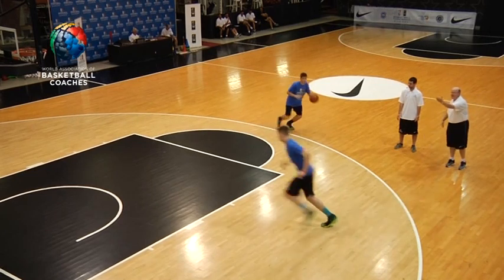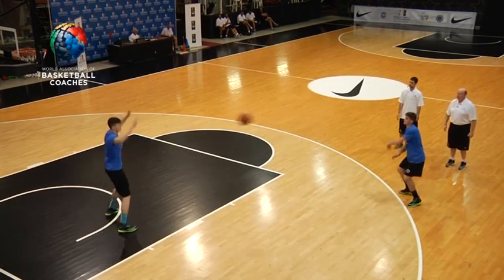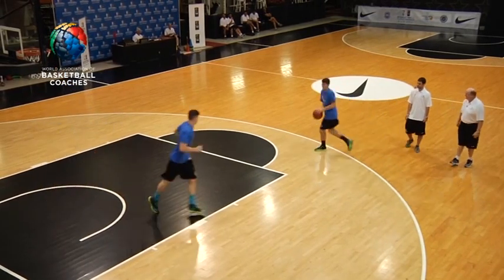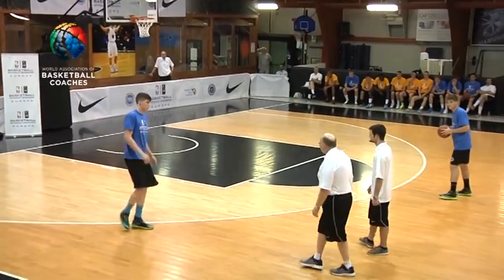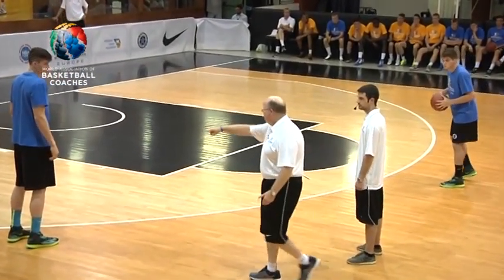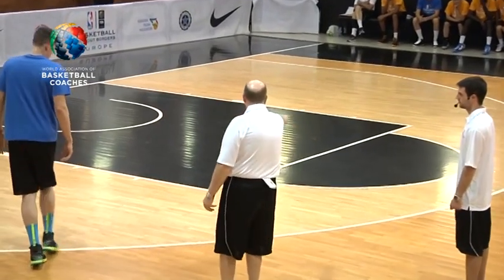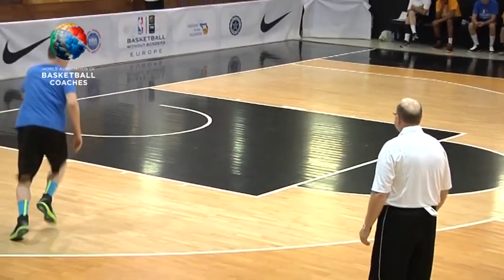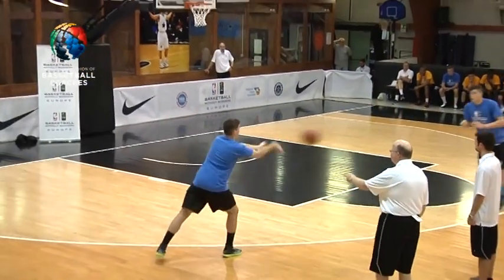Dribble hard, speed cut. Good. Throw it in, operate. Good. Bring it back out. The next option is a shallow cut, where you'll cut through the block but then come up through the middle of the key. Okay, back cut first. Go. Yep. Then cut. Now you keep your dribble alive.